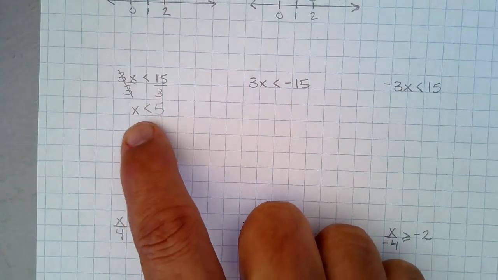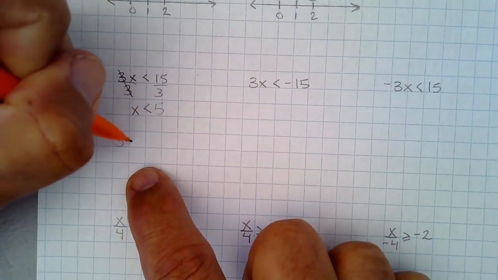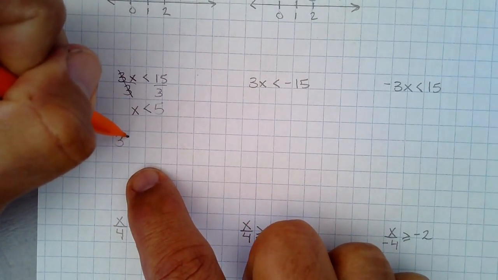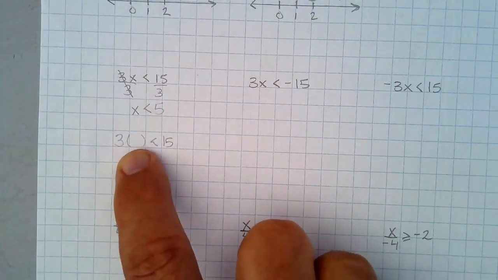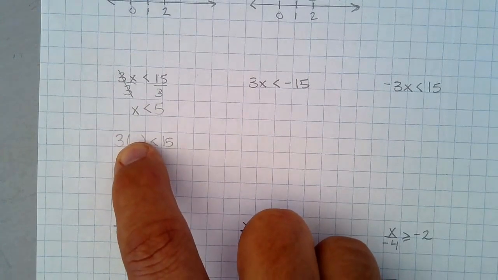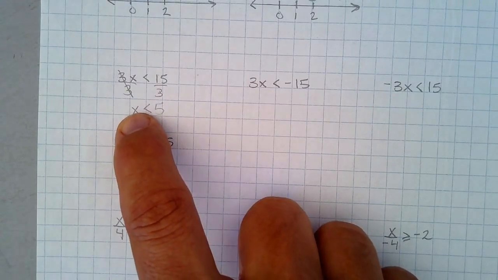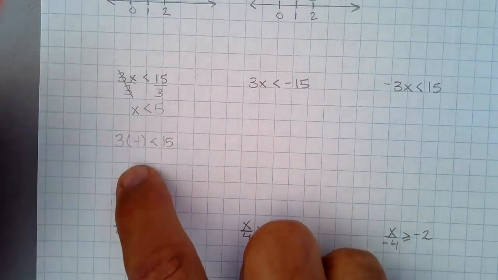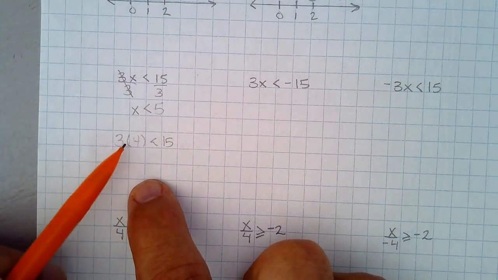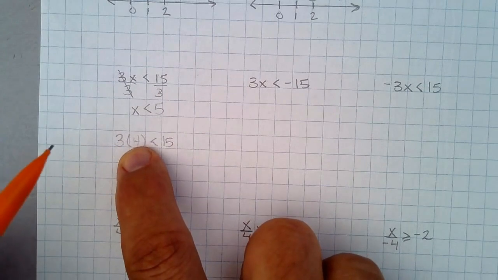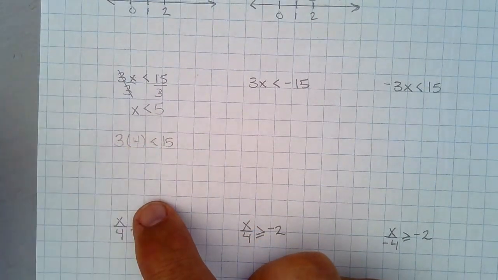Okay, so what this means is anything smaller than 5 will work in my original inequality, which is 3 times x, and I'll just put this in parentheses right now, is less than 15. So that's 3x, all right? But that x can be substituted for some number smaller than 5. A number smaller than 5 is 4, so I'll put that here. So this means 3 times 4, because now x is 4. 3 times 4 is 12. And 12 is less than 15.